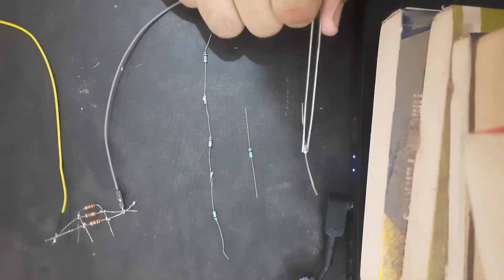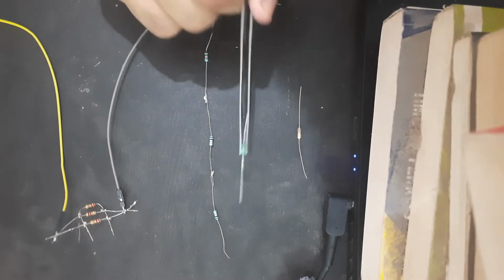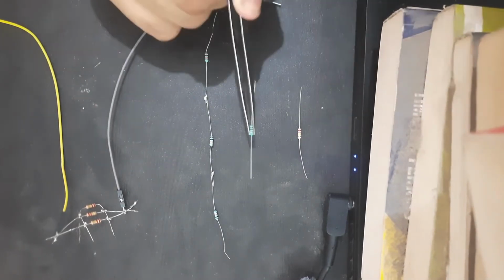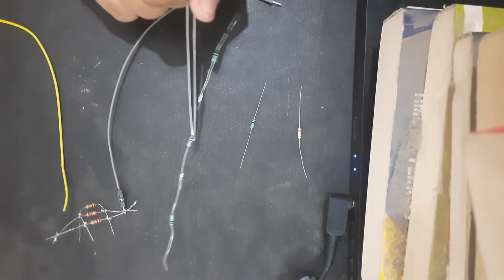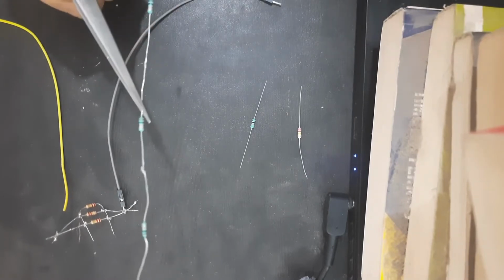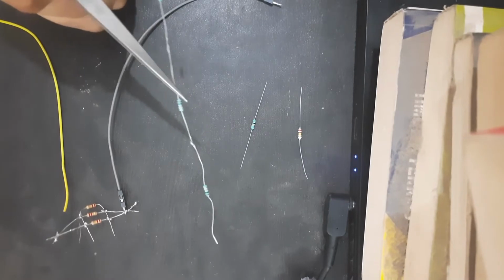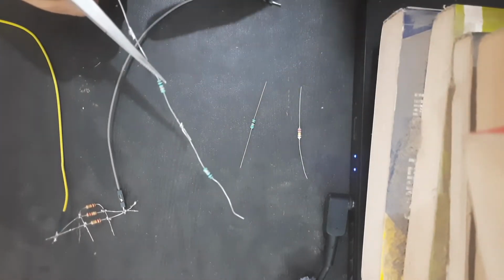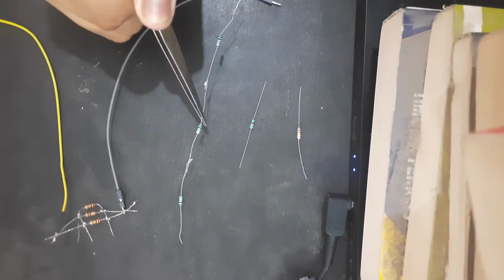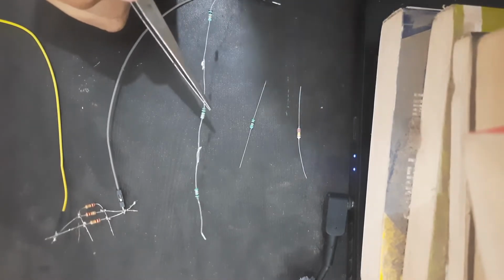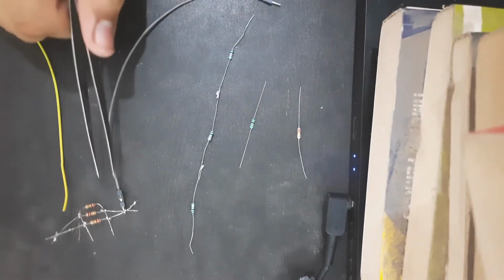This is the 220k resistor, and this is the 10k resistor, and this is the series arrangement. So these 3 resistors are 10k. So according to the calculations, 10k plus 10k plus 10k will be equal to 30k ohms resistance. So let's see the readings.